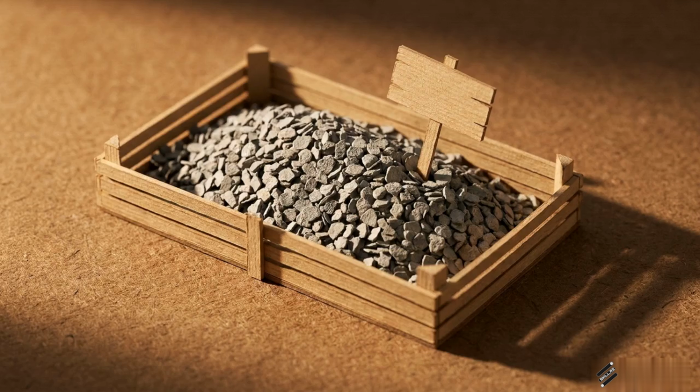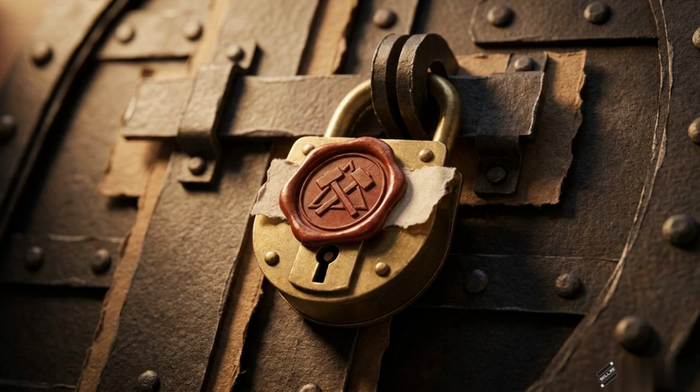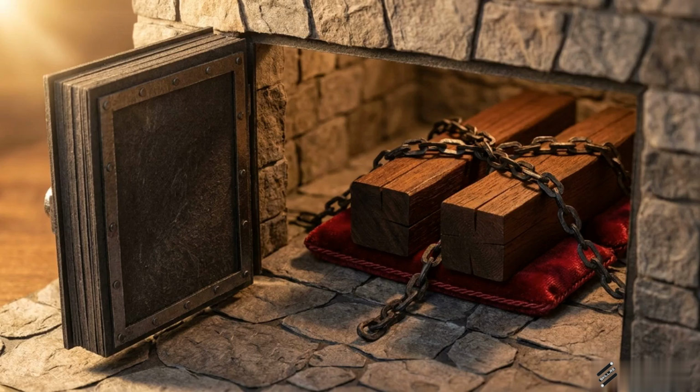You also have to be practical. You don't need a high-security vault for a pile of common gravel. Save your strictest rules and most intense inspections for the rare, precious materials that could actually put the town at risk if they were mishandled.